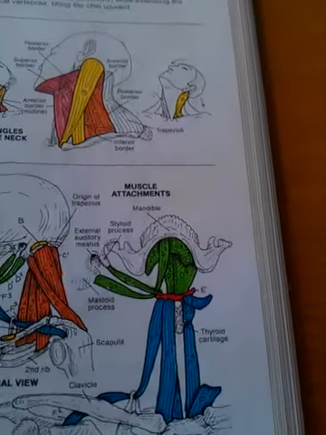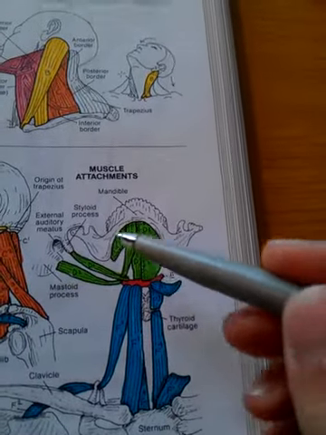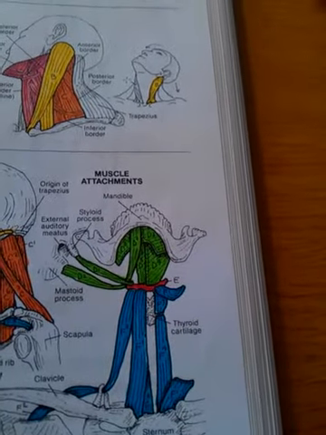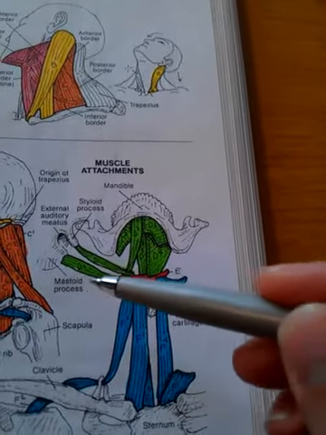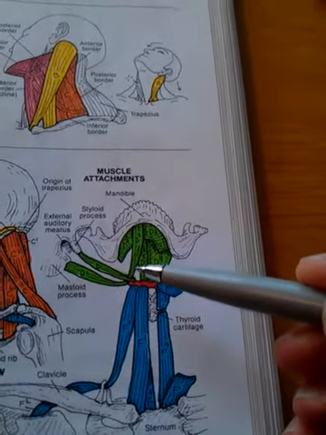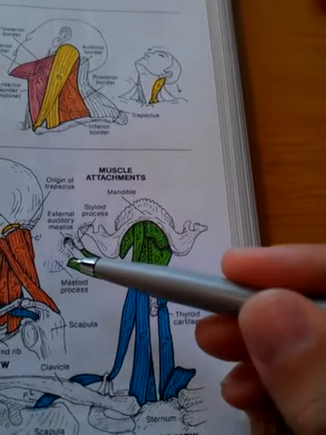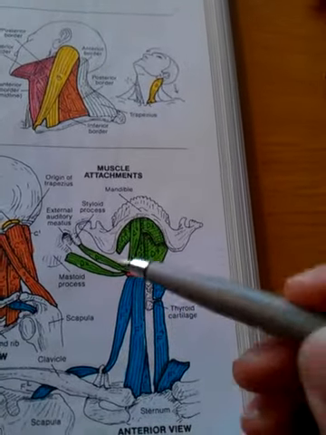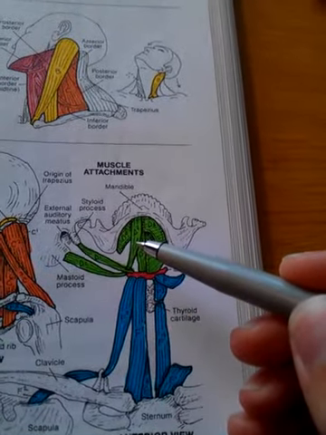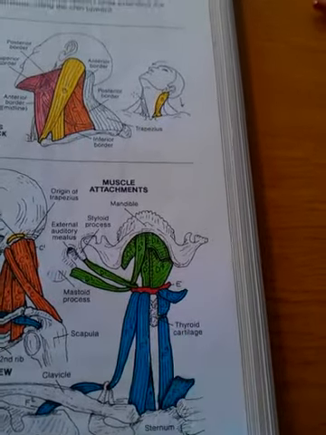Now the suprahyoid group of muscles, in green, you have the digastric muscle, which originates in the digastric fossa of mandible and inserts on the mastoid notch. The anterior belly is supplied by trigeminal nerve and the posterior belly is supplied by facial nerve.